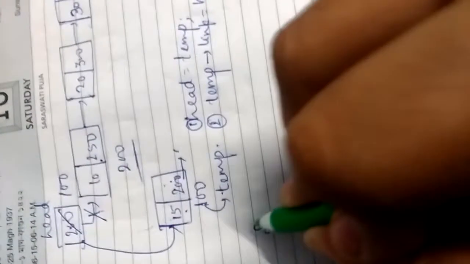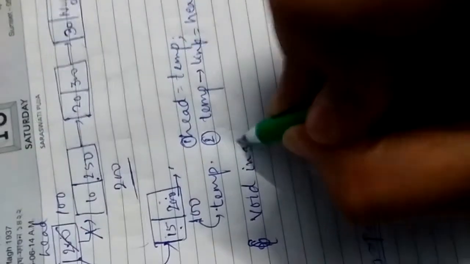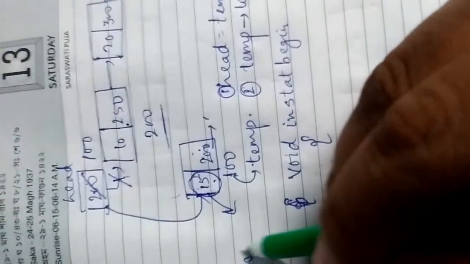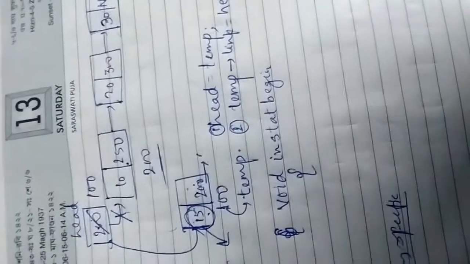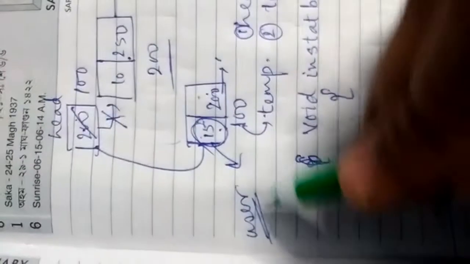Let's do it. Let's take a function, void insert at begin. The data part is given by the user every time. It will not be initialized anywhere; it is given each time the program runs.